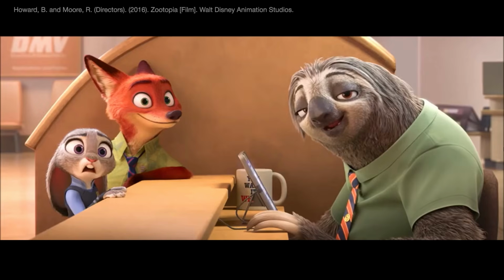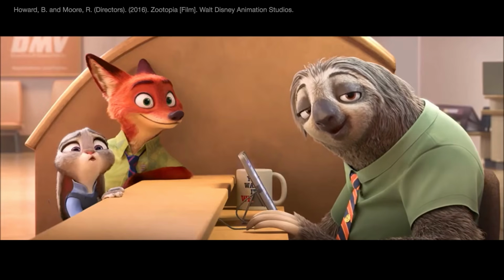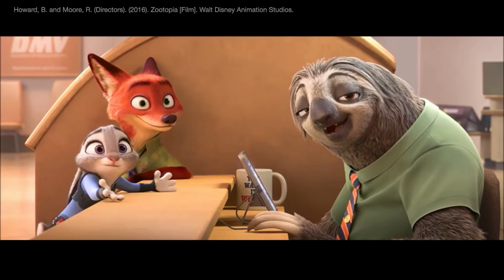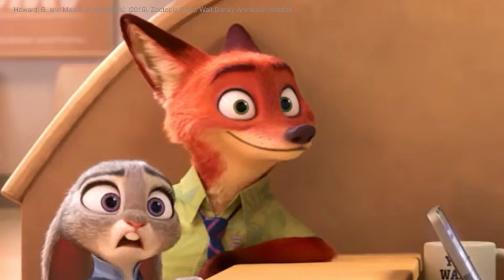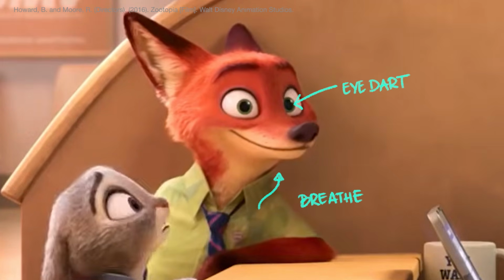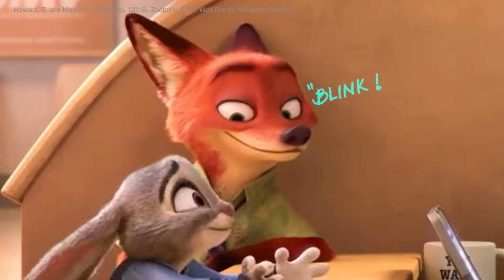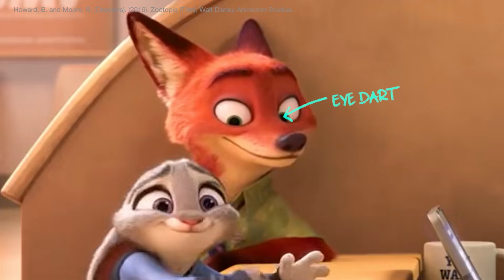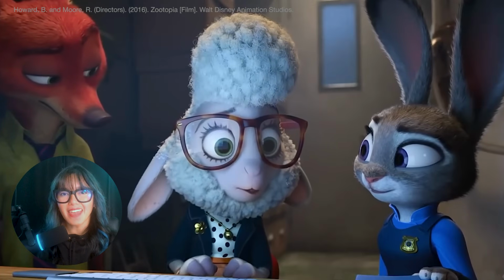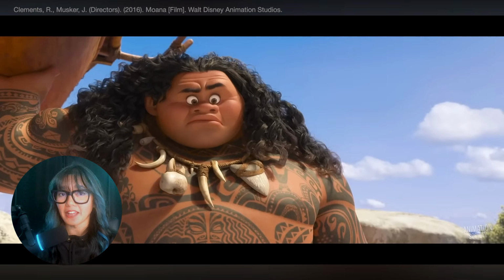But once a character is at rest or has finished settling from its previous movement, then keep alive is a method of reintroducing small micro adjustments like eye darts, blinks, and breathing to prevent the character from becoming dead on the screen. But how exactly do we create moving holds and keep alive?